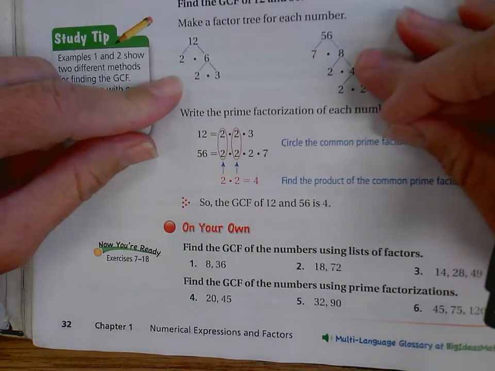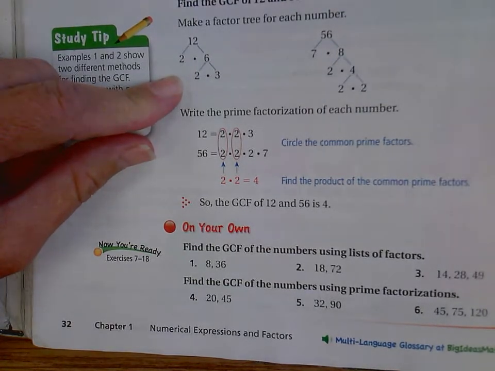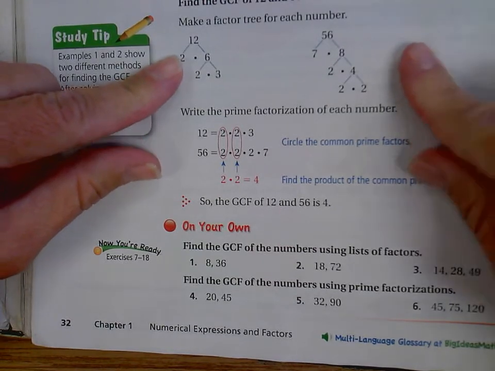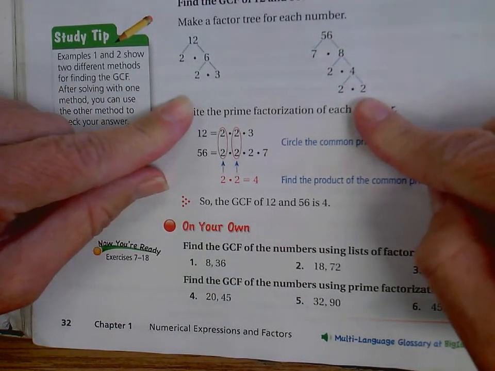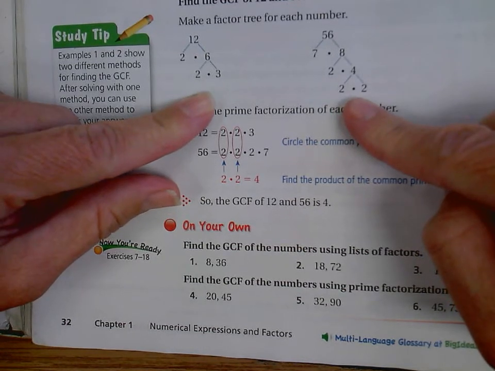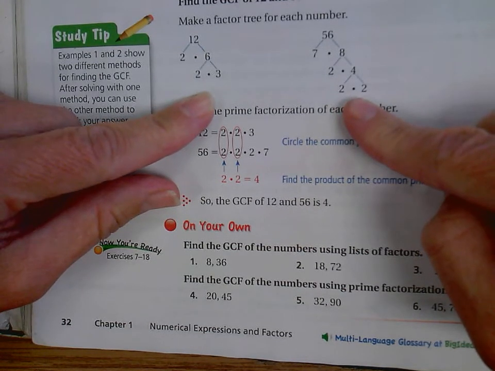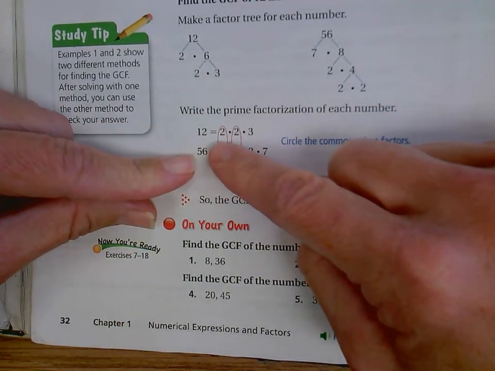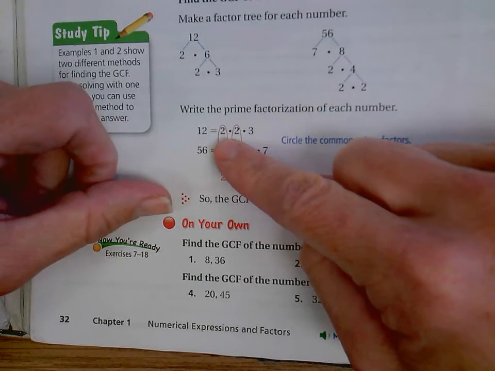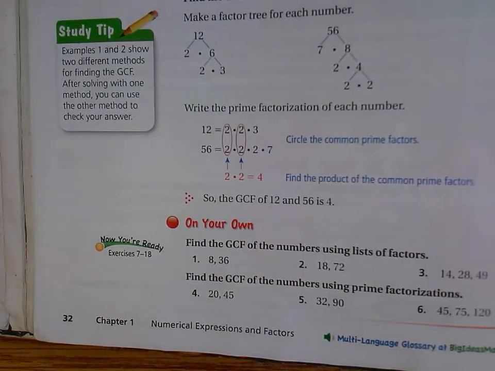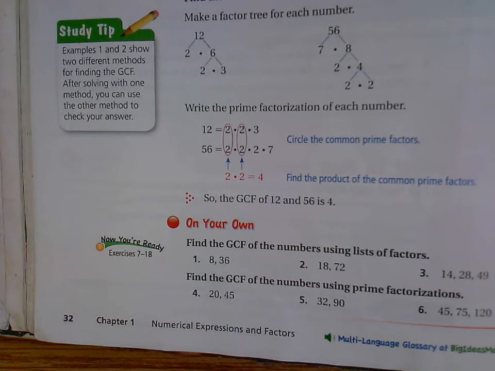So if I needed to find the greatest common factor of 12 and 56 using prime factorization, the first thing you do is find the prime factorization of 12 and 56, which you should be well versed in. So you write it down: the prime factorization of 12 is 2 times 2 times 3, and the prime factorization of 56 is 2 times 2 times 2 times 7.